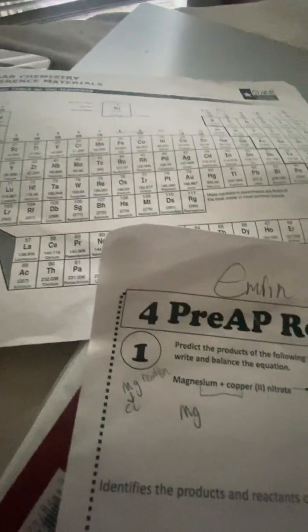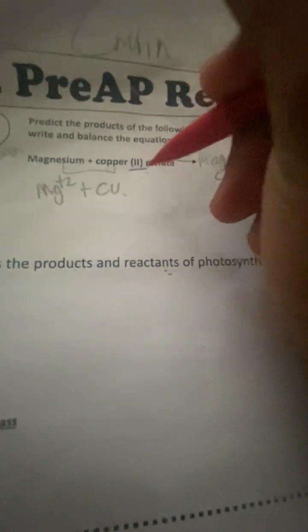So first, Mg, and Mg has a charge of 2. So Mg plus 2, and we do plus Cu. We can get the copper charge from up here, so that would also be plus 2. And then we have nitrate.